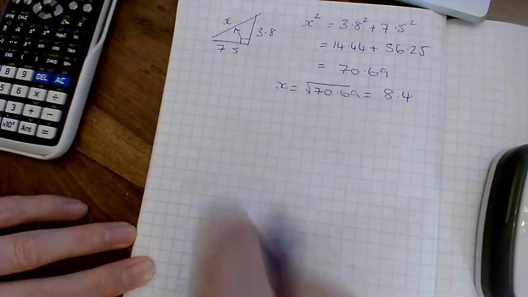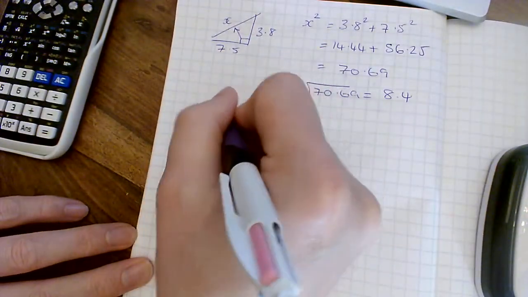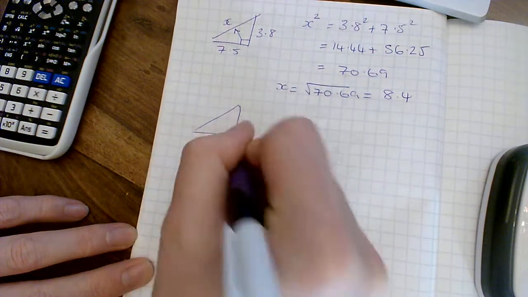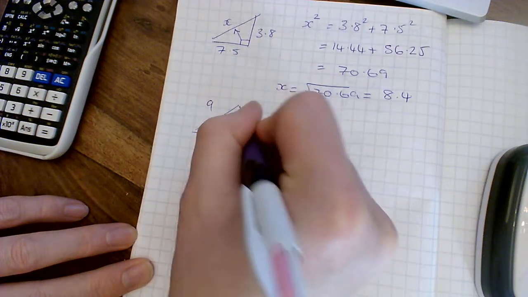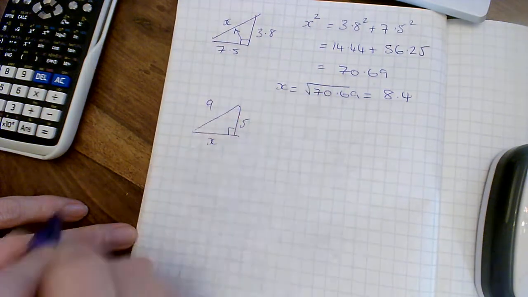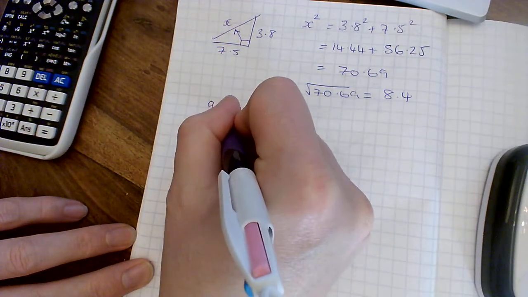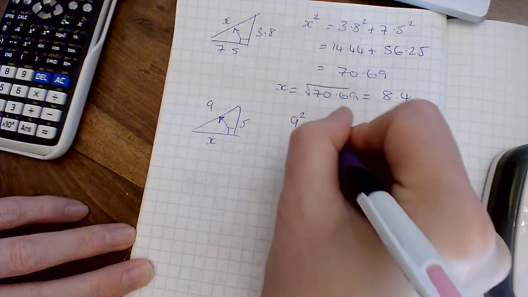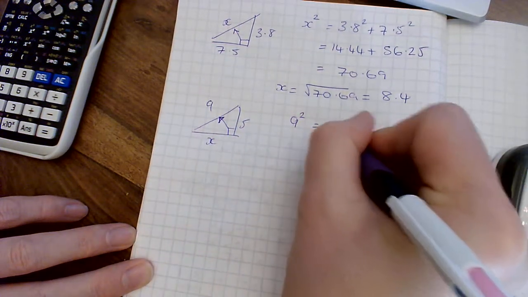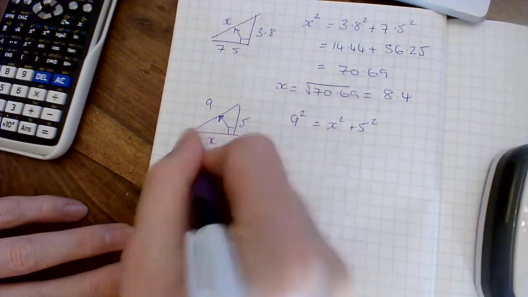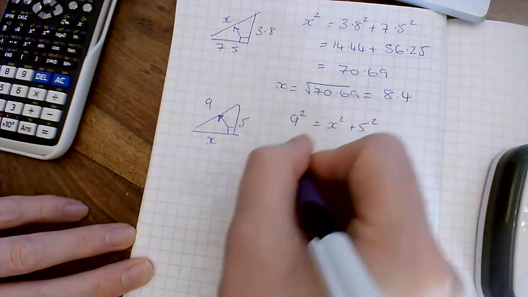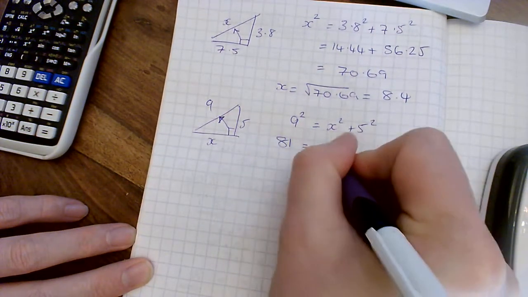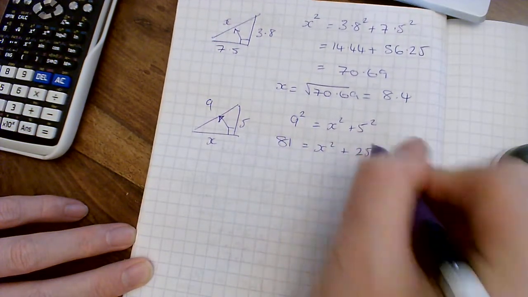Then we get to these questions, which are a little bit more awkward, so the bottom 3 of that 6 on the page. We've got a 9, a 5 and an X down the bottom there. Now the right angle points over to that one, remember it's the one that it points at, so 9 squared is equal to the other two squared added together, so X squared plus 5 squared. You run the numbers, so that's 81 equals X squared plus 25, 5 times 5 is 25.